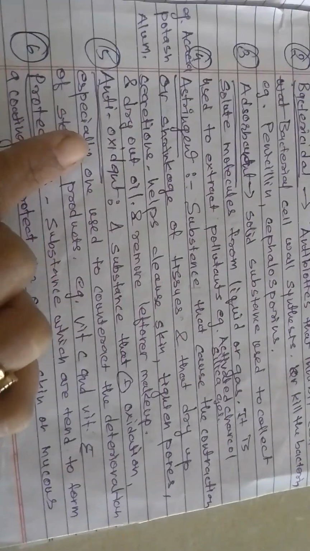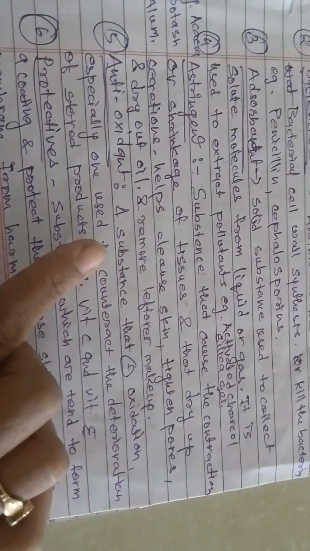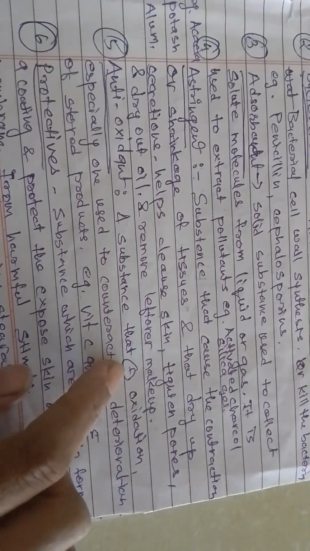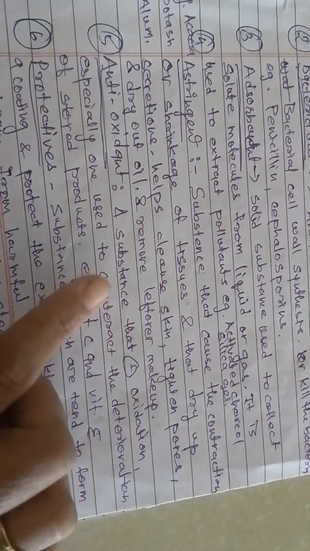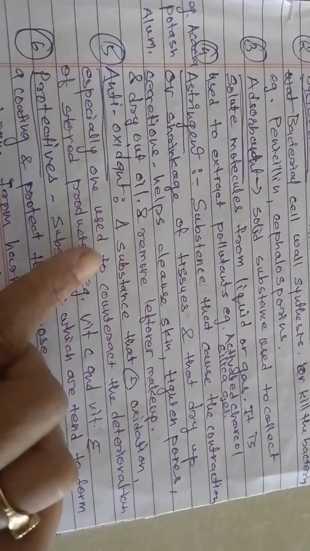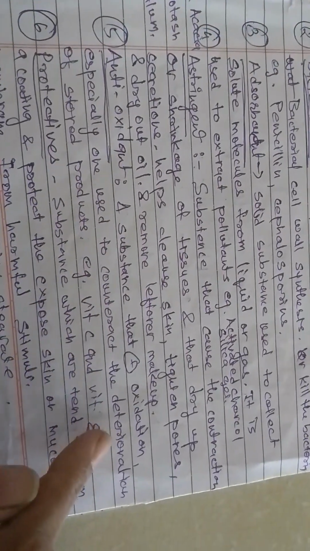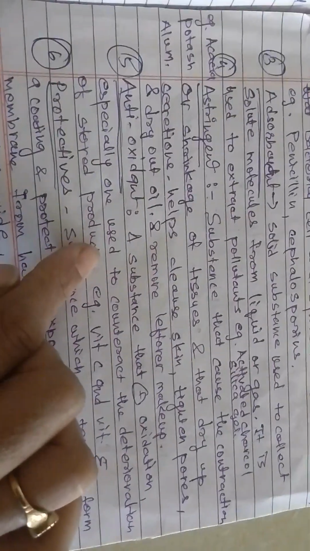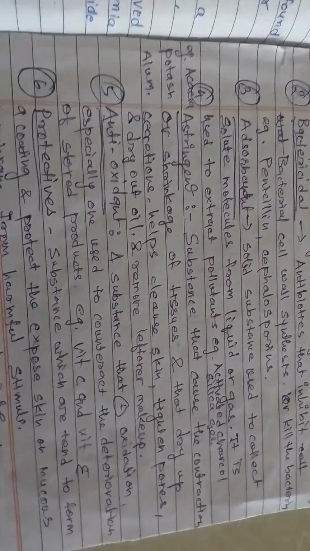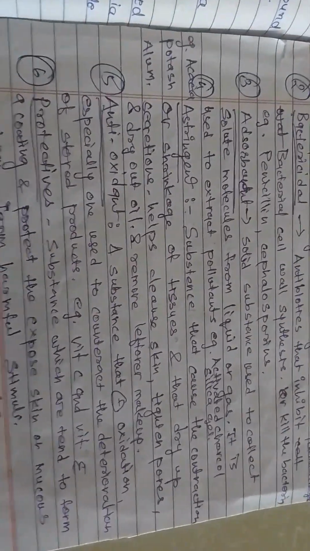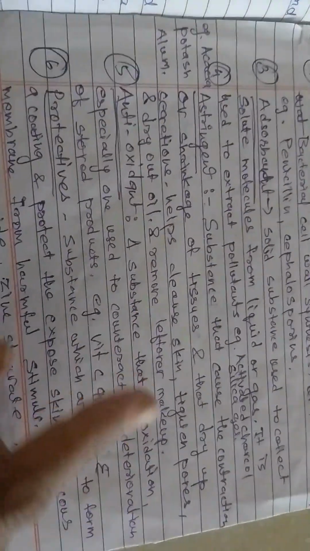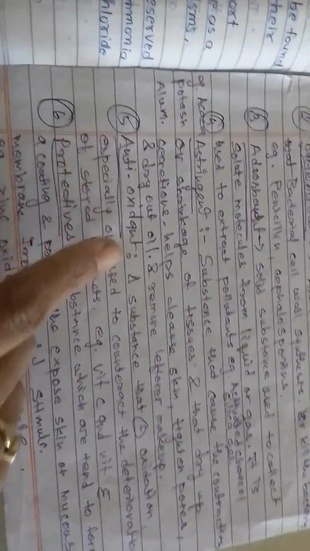Fifth definition, antioxidant. A substance that inhibits, this is the symbol of inhibition, that stops oxidation, especially one used to counteract the deterioration of stored product. Example, vitamin C and vitamin E. Generally, this oxidation process decomposes or changes the composition of compounds. That's why we are adding some antioxidant to our final product.